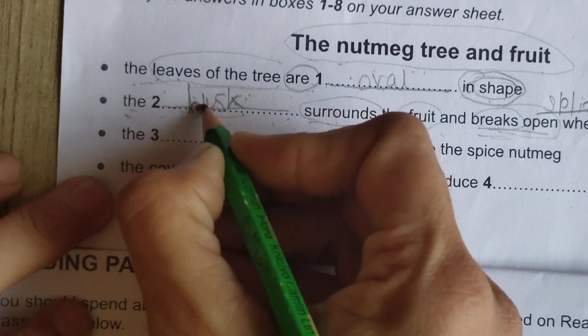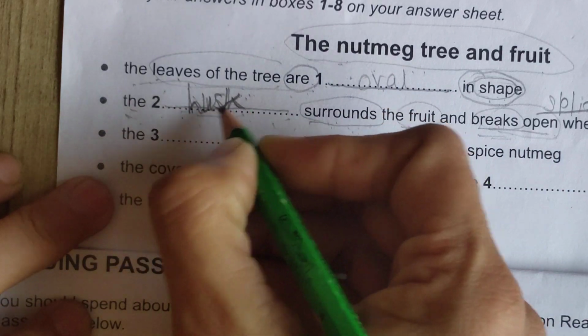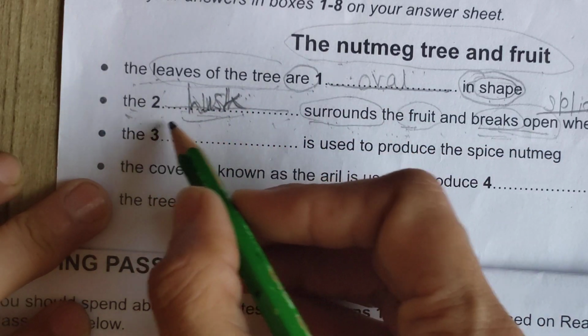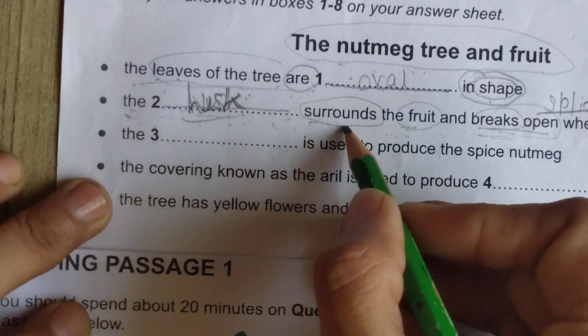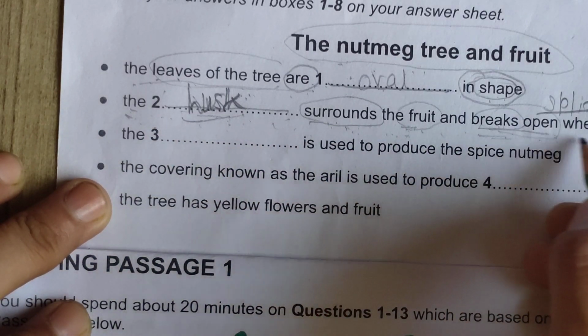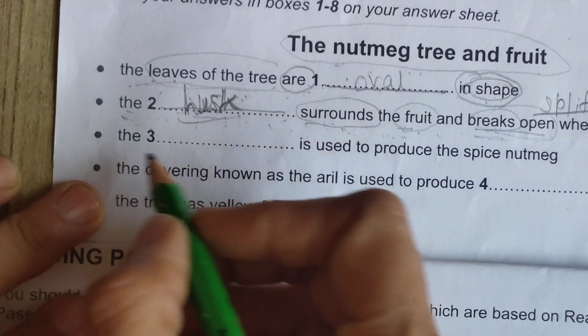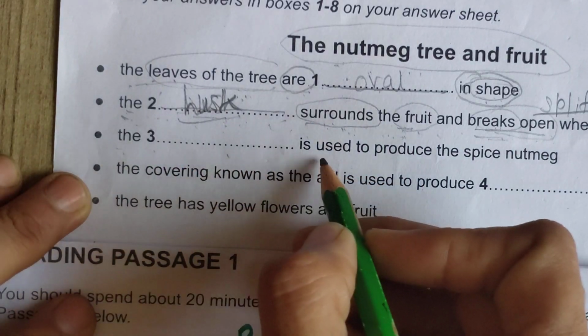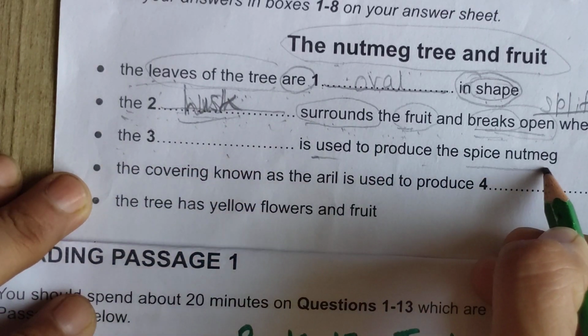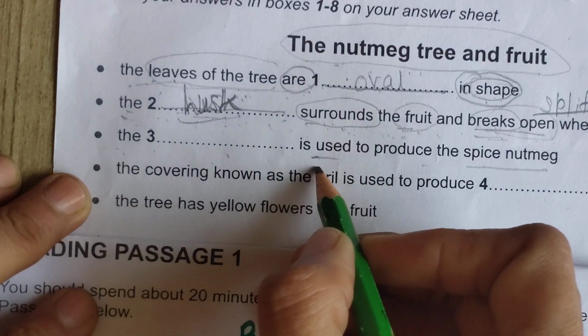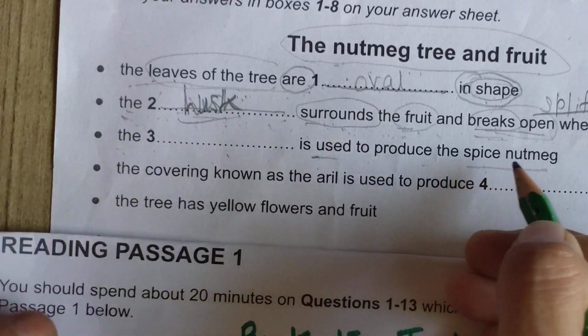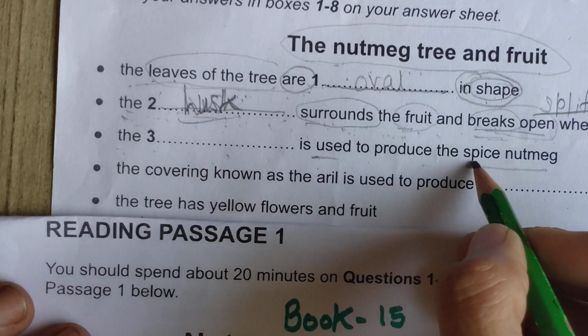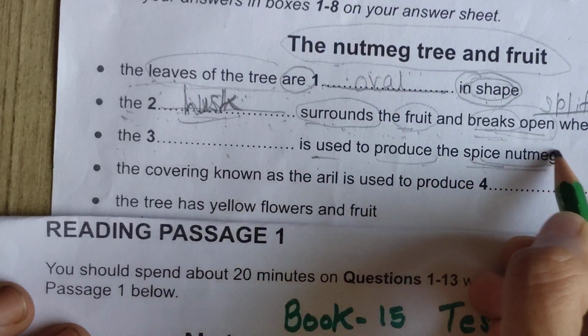So I am writing it clearly. Whatever the spelling is given in the reading passage, you use it. The husk surrounds the fruits and breaks open when the fruit is ripe. Okay. Third, the dash is used to produce the spice nutmeg. The dash is used to produce the spice nutmeg.